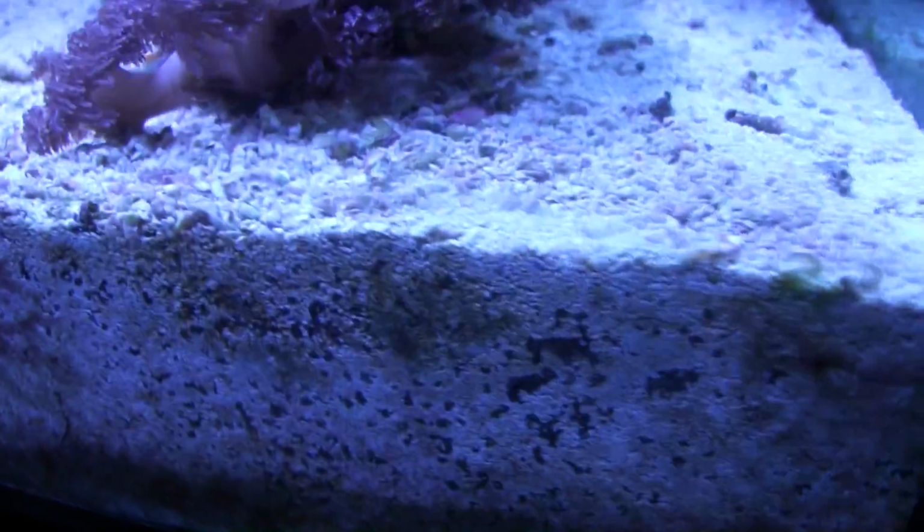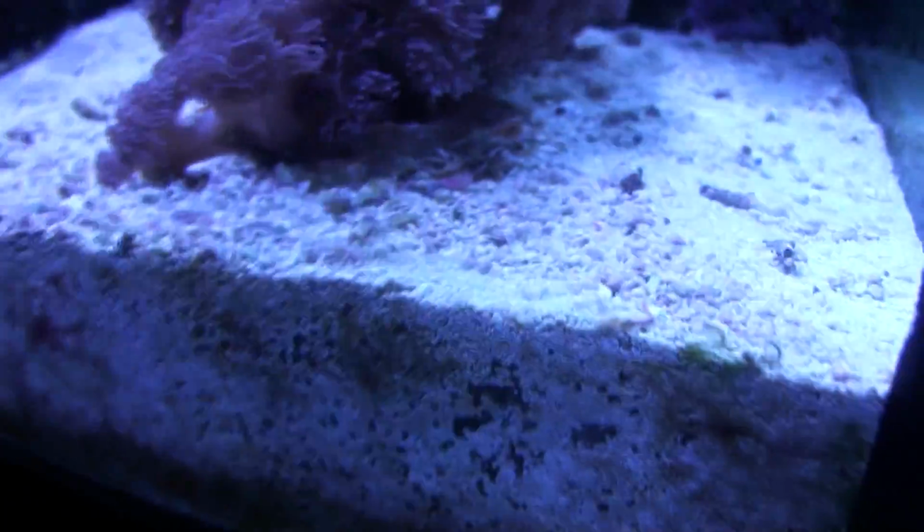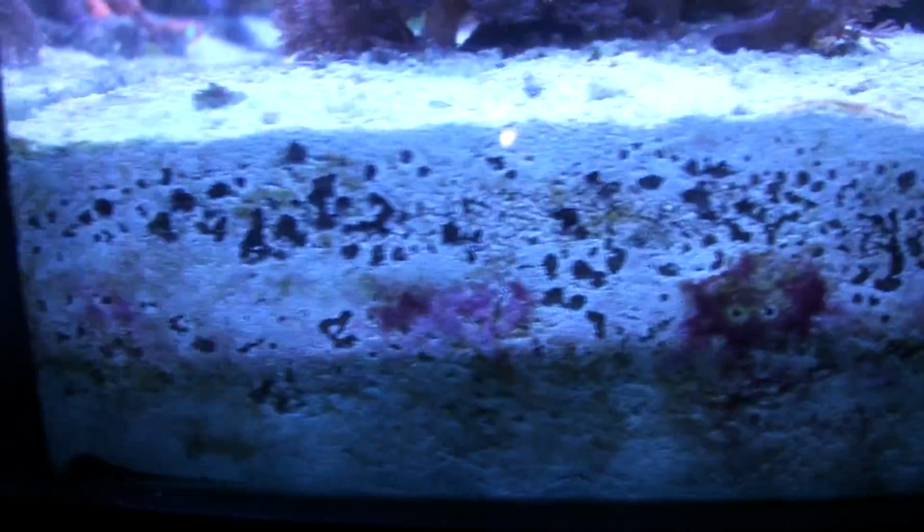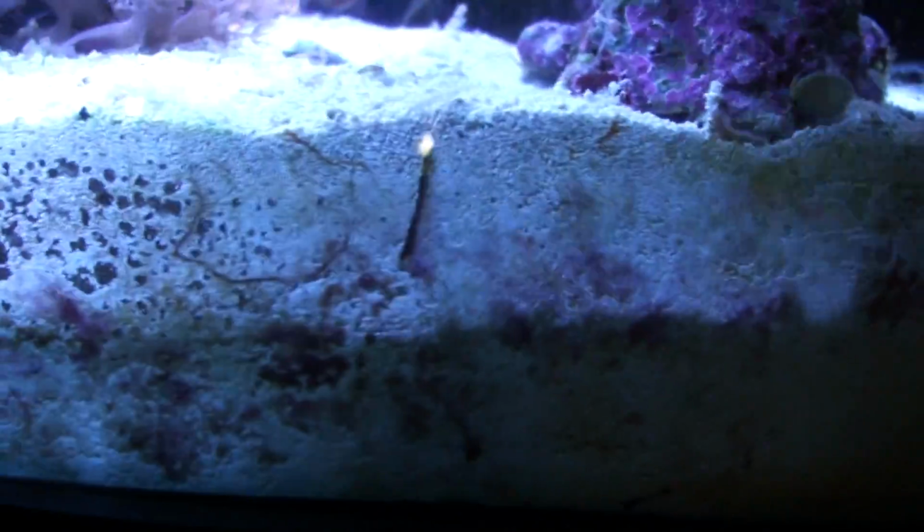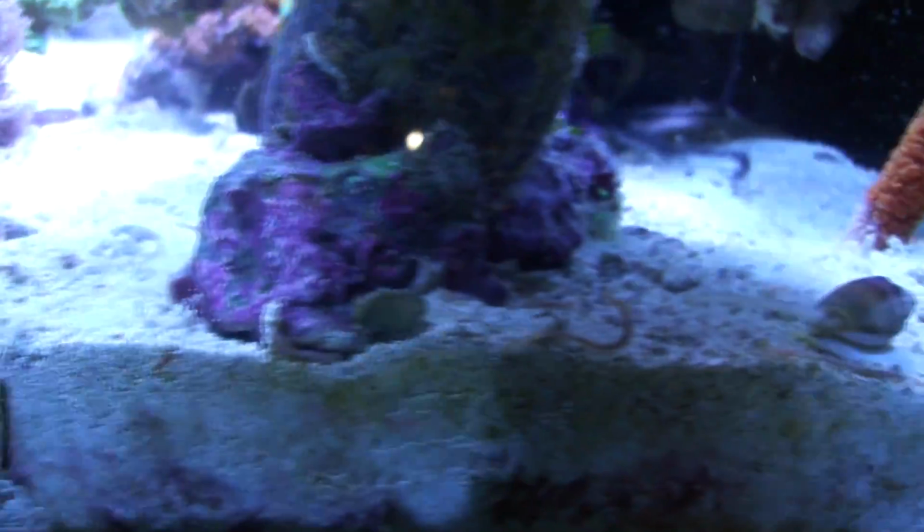You're gonna see bristle worms living and just moving around everywhere. This is a properly established deep sand bed. Now this is the right side of the tank. You're going to see lots of gas bubbles there produced by the bacteria that consume the nitrates and release it back as a form of nitrogen gas.